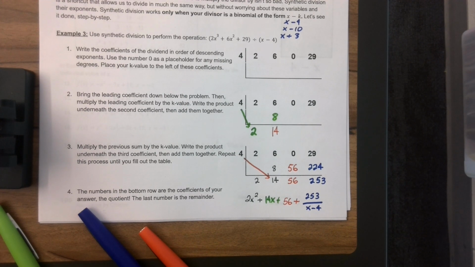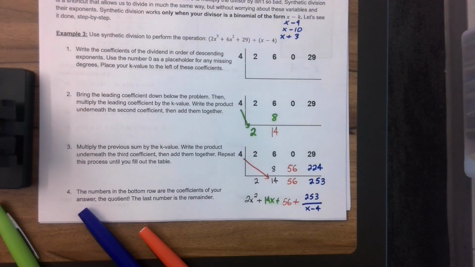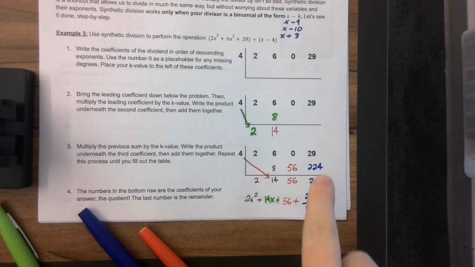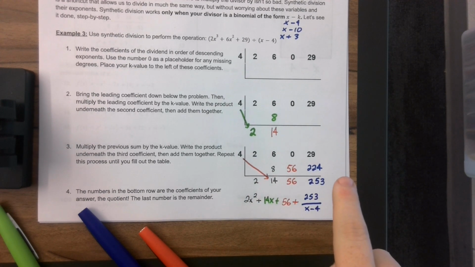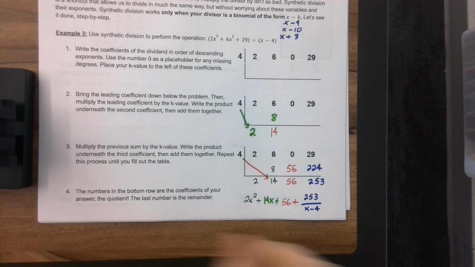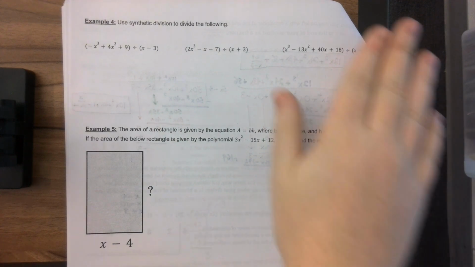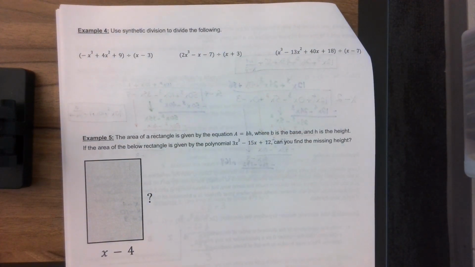This is, believe it or not, our answer. 2x cubed plus 6x squared plus 29 divided by x minus 4 is 2x squared plus 14x plus 56 plus 253 over x minus 4. Really, really weird, but the process is so much simpler, isn't it? In fact, let's do some practice problems. I really like these, mostly because I'm a pattern type of guy. Like, I really like it when I can see a pattern going on, and this is just all patterns.